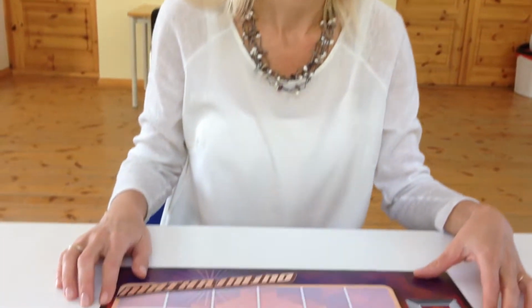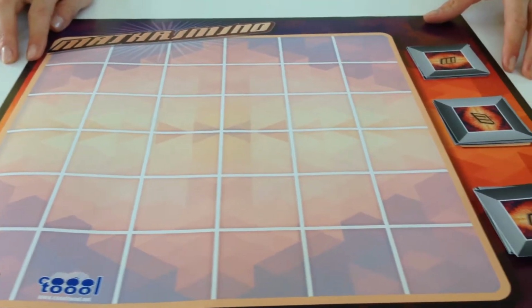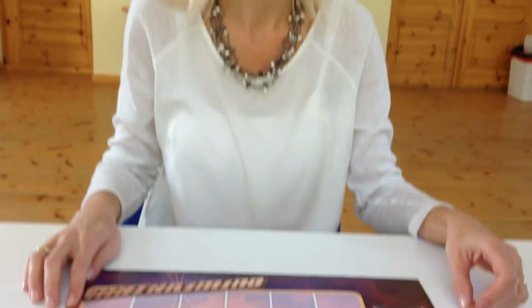Hello, my name is Eva and I'm going to tell you about a game called MATHRIMINO. The object of the game is to recognize different types of intervals, such as interval notations, inequalities, and number lines, to distinguish and understand them.